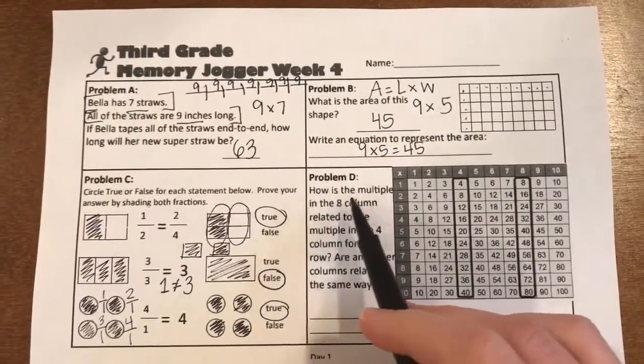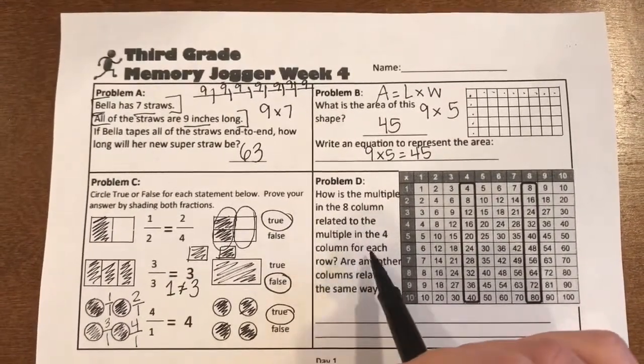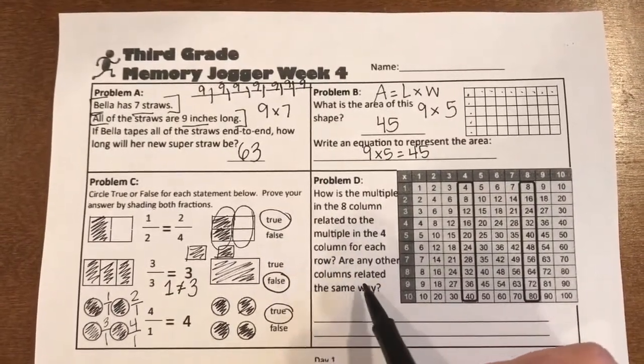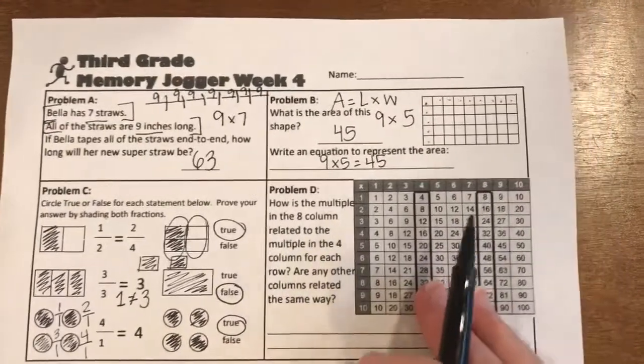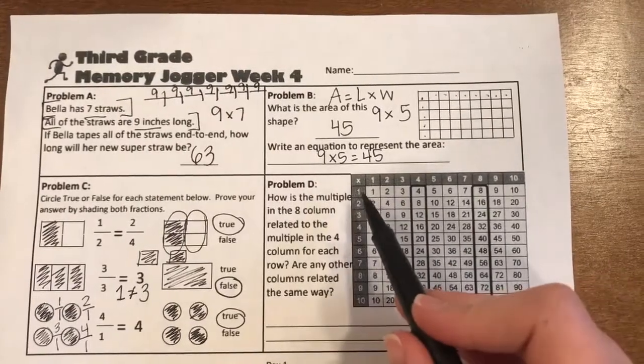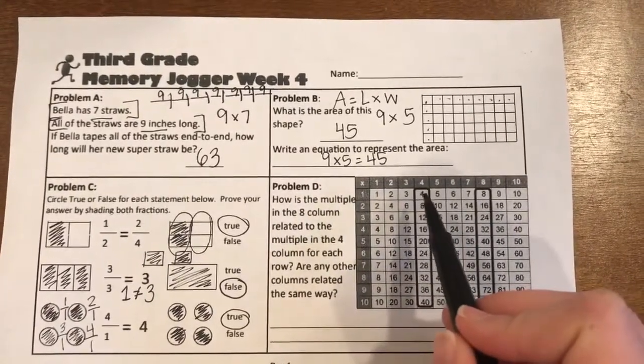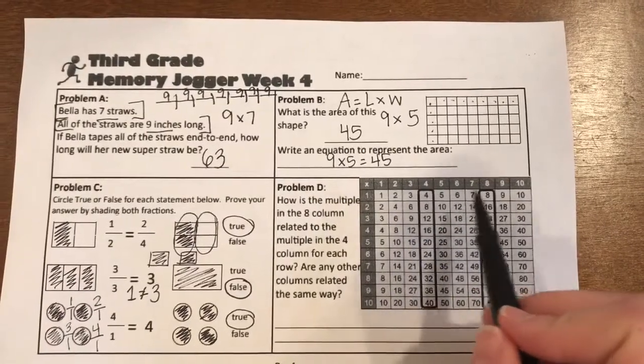Problem D says, how is the multiple in the 8 column related to the multiple in the 4 column for each row? Are any other columns related the same way? So I'm looking at the 4 column and the 8 column. And the best way is to look and pick one number in the chart and look all the way across and see what the multiple is for 4 and the multiple is for 8.